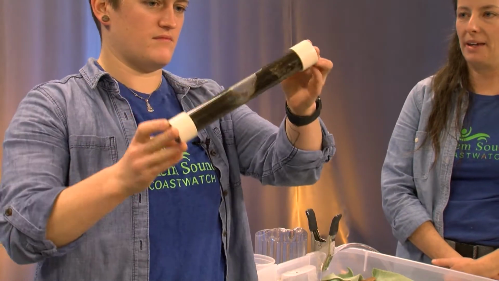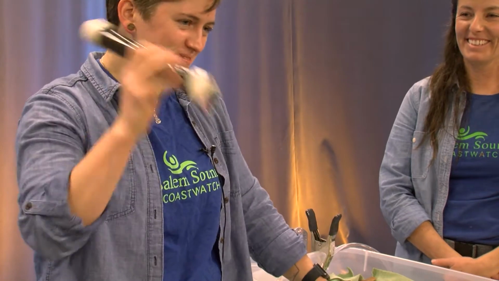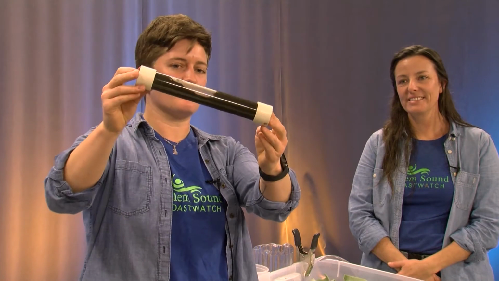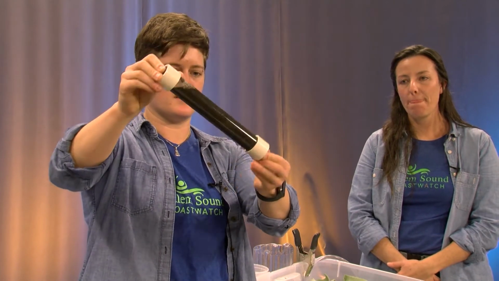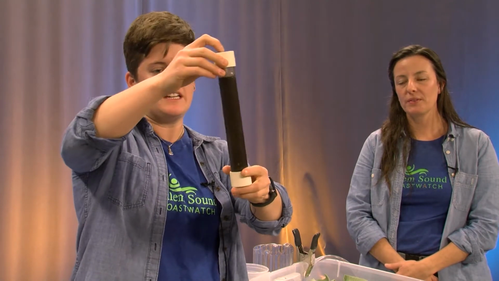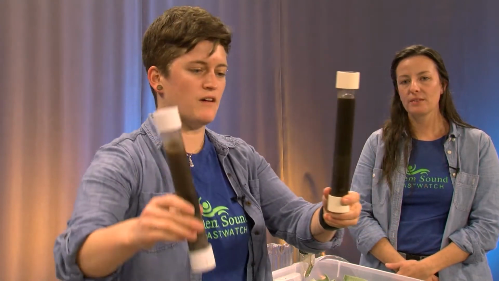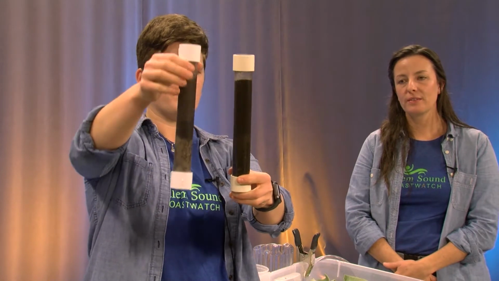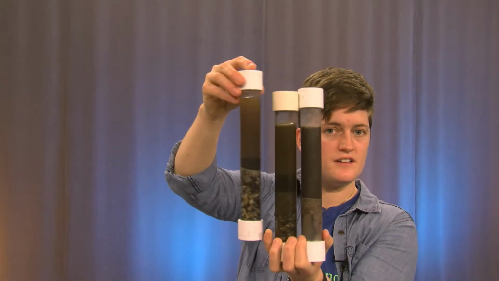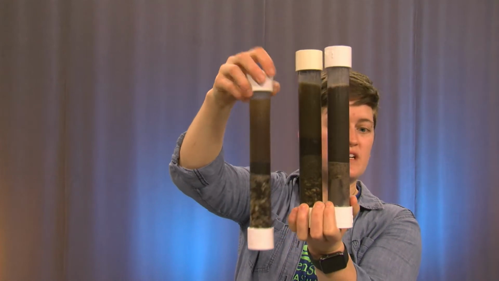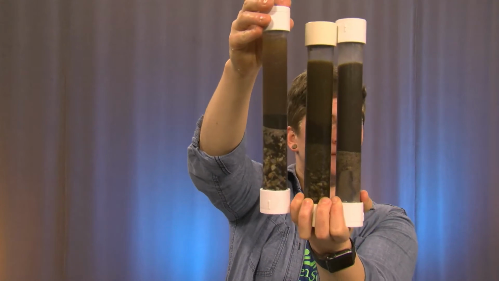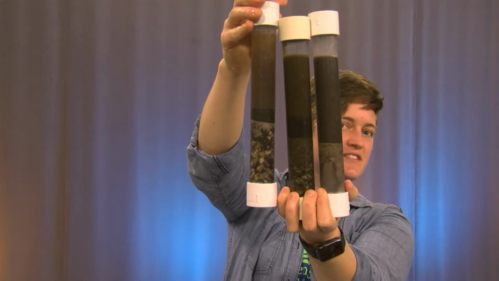What if you shake it, Maggie? Do you see anything moving in these tubes? Do you hear anything moving, anything rubbing together? Does this tube now look different than this tube? What about this one? Do you notice the smaller pieces staying at the top and the biggest ones at the bottom? Why do you think that is?